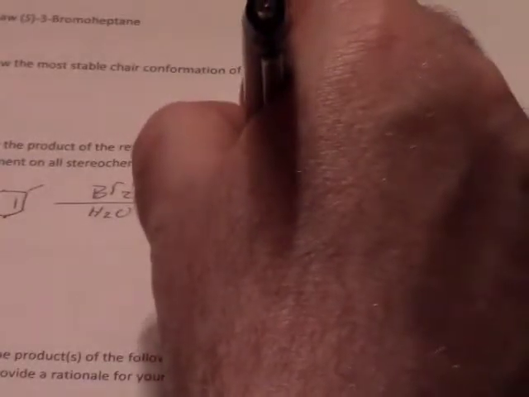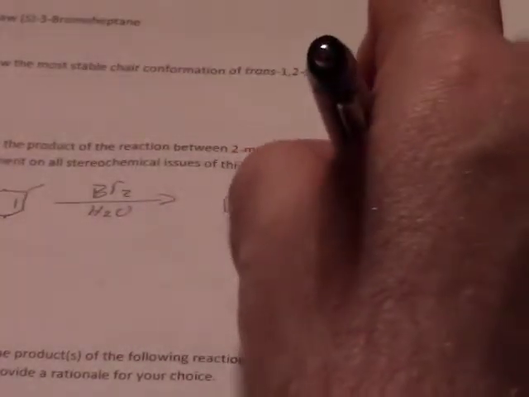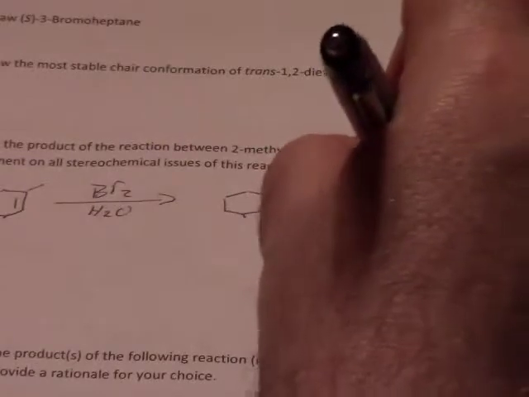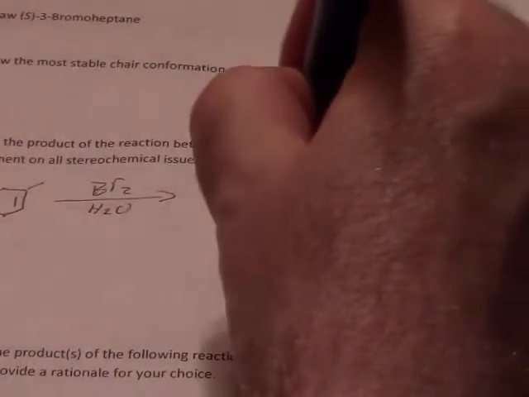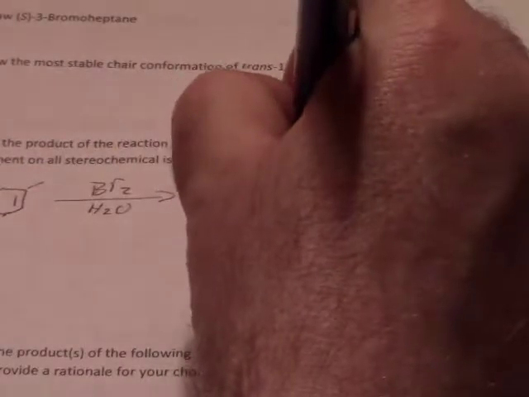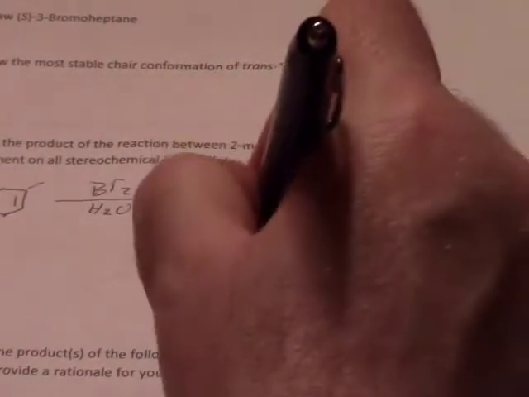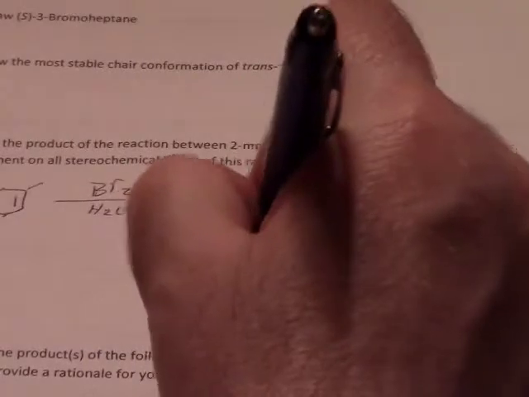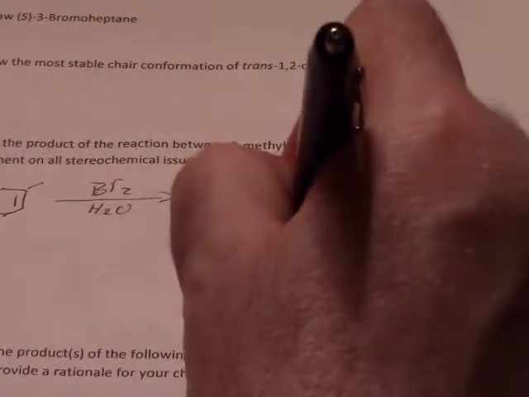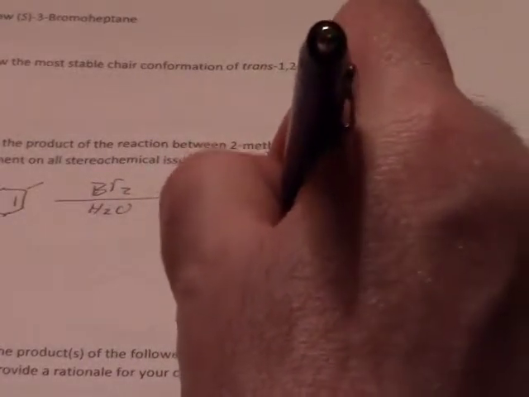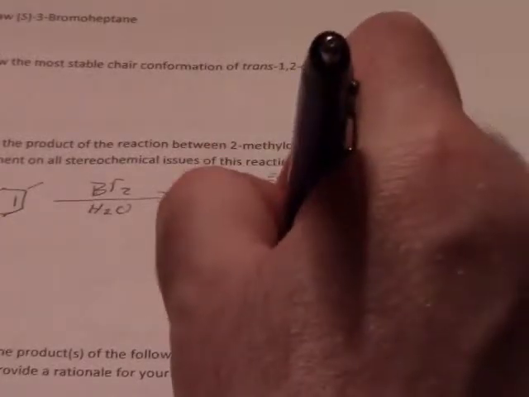And so my methyl group is going back, and now water will attack the most substituted carbon because it's the weakest bond in the bromonium ion.